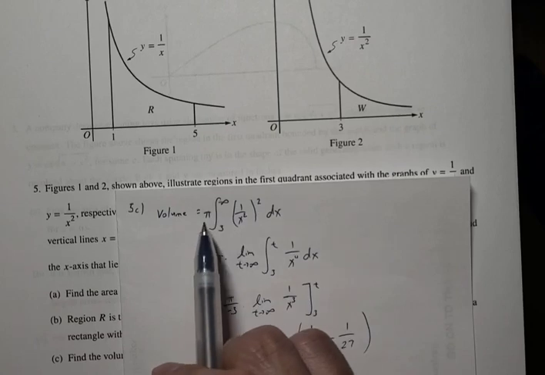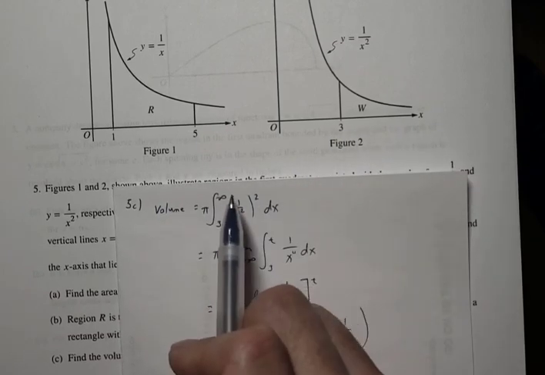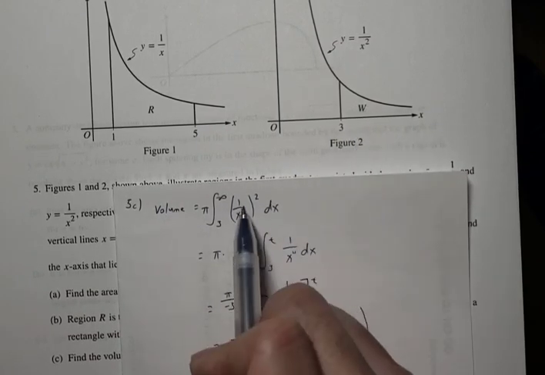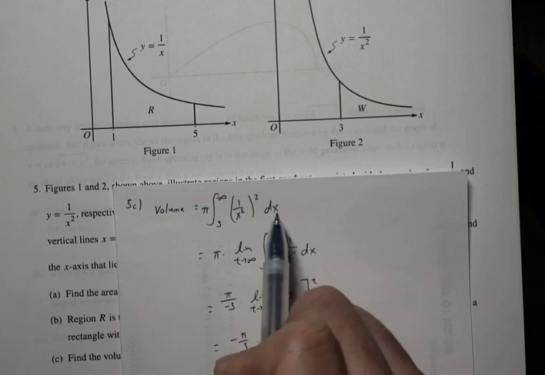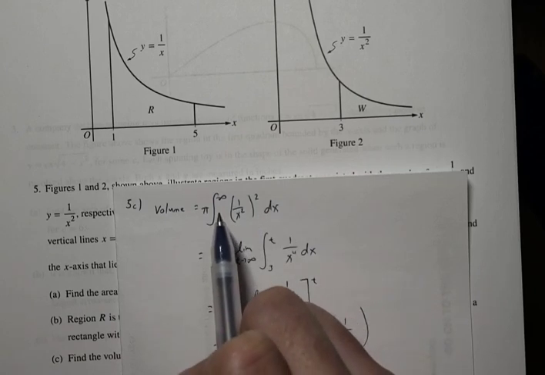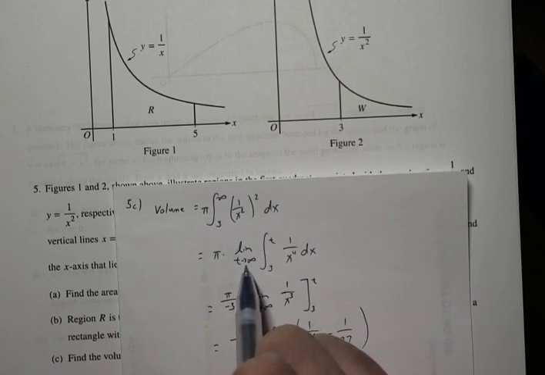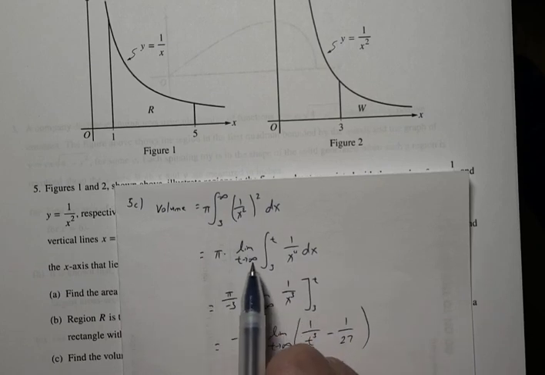So pi integral from 3 all the way to infinity, r squared, as I was saying, is the function squared dx. We gotta write the limit notation because this is an improper integral. That's probably critical in the scoring guidelines. I haven't looked at this one yet, okay? So that's this right here, okay?